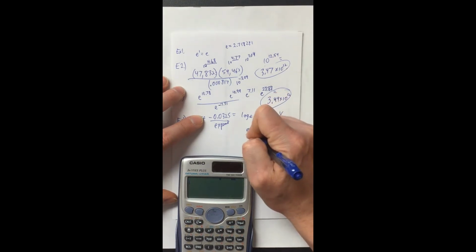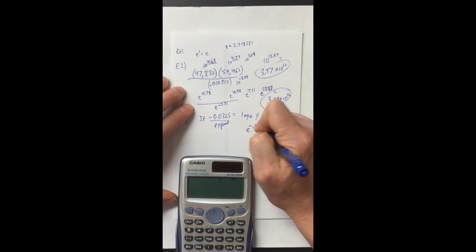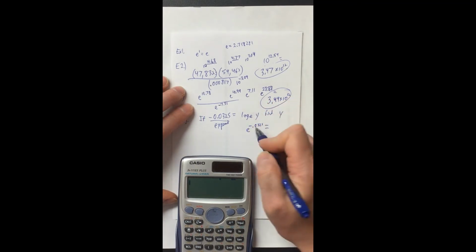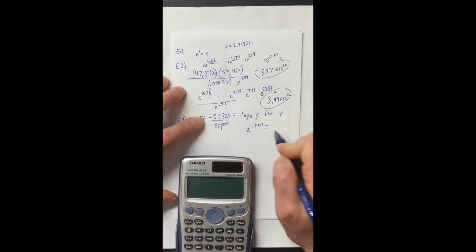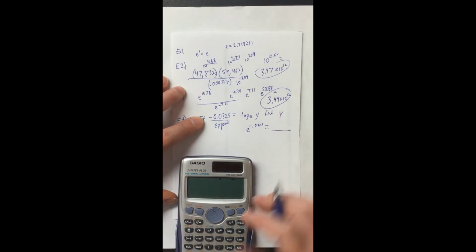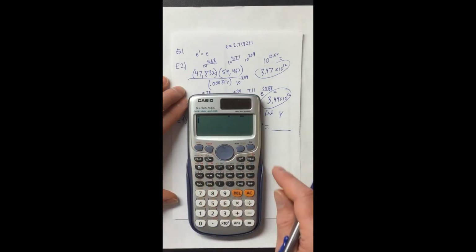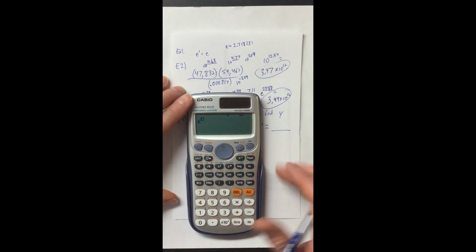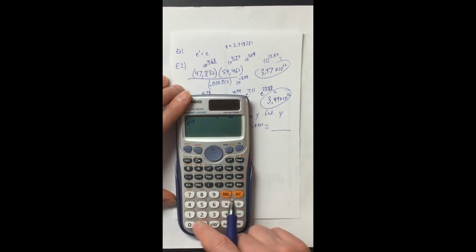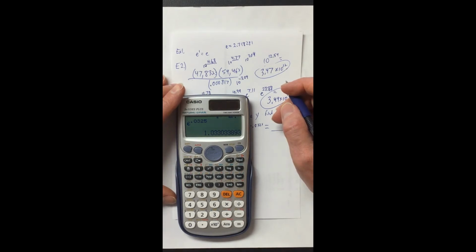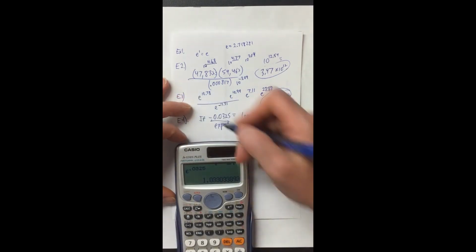So if I were to set this up, I've got e to the negative 0.0325 is equal to what? They've given me the natural logarithm. They're asking me to find the anti-logarithm. So to do that, I'm going to hit Shift and my natural logarithm button there, put in my 0.0325, hit enter, and I get a different answer, my mistake, it's a negative.